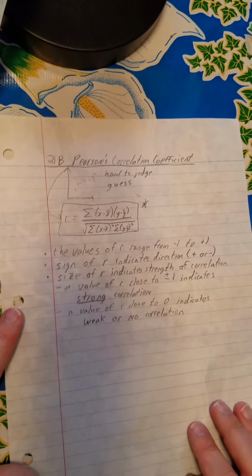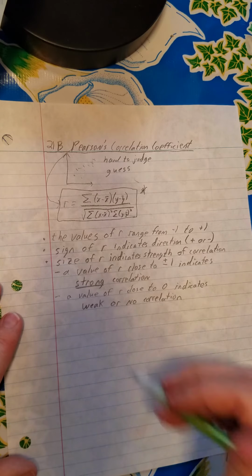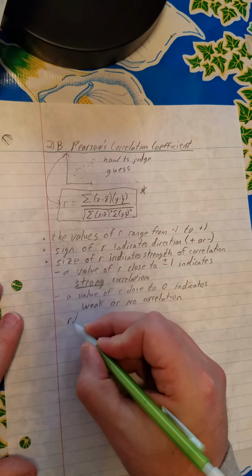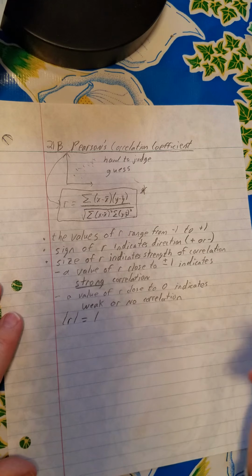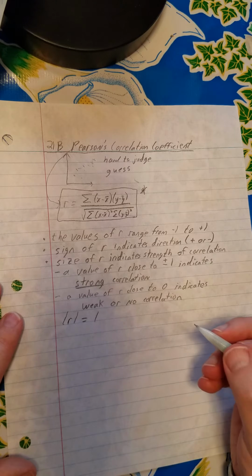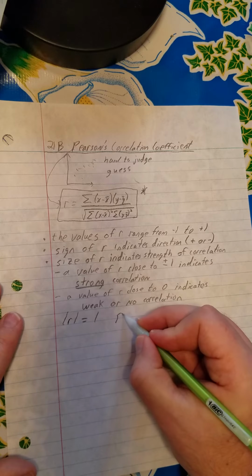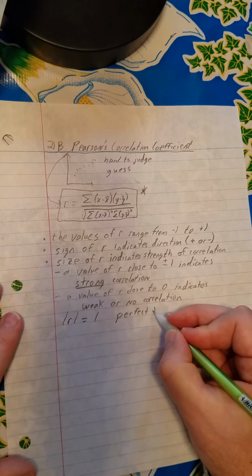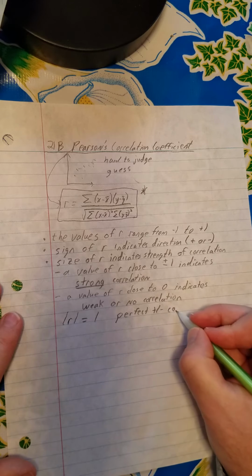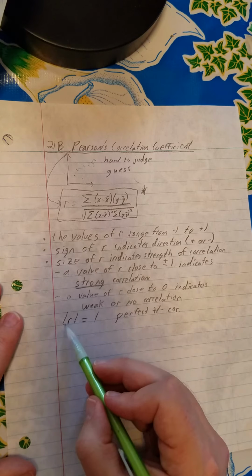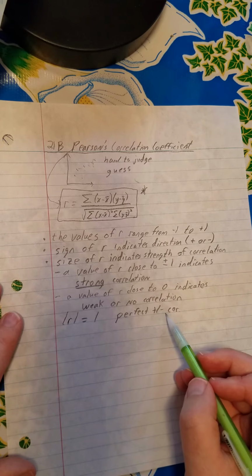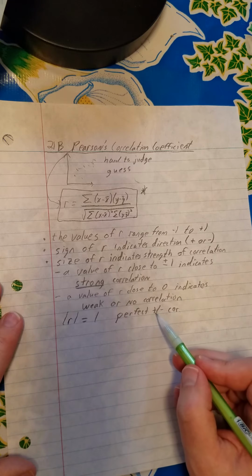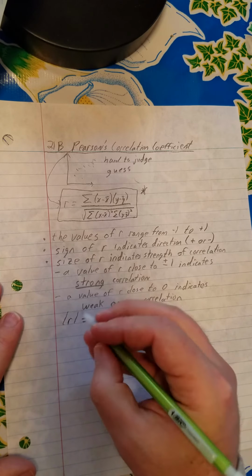So we use a table. If the absolute value of R is 1, which we won't see really in this class, we say it's a perfect either positive or negative correlation. Obviously, if it's negative, negative correlation. So that's why we use absolute value, because we do want to indicate whether it's positive or negative.